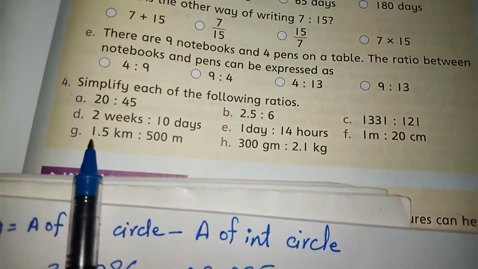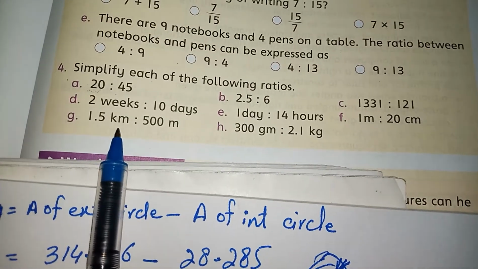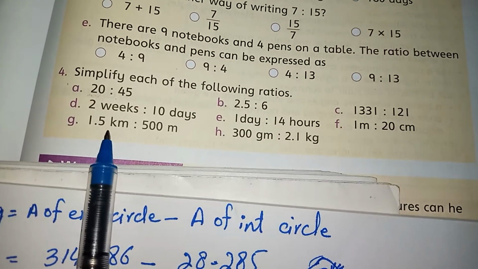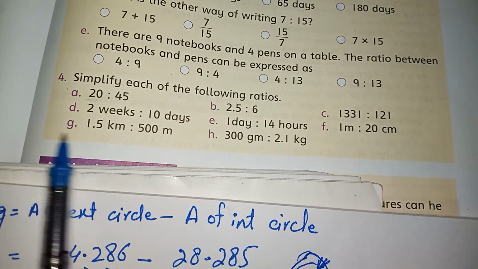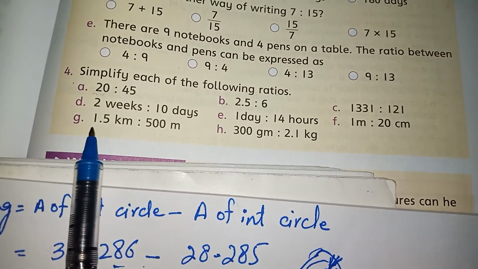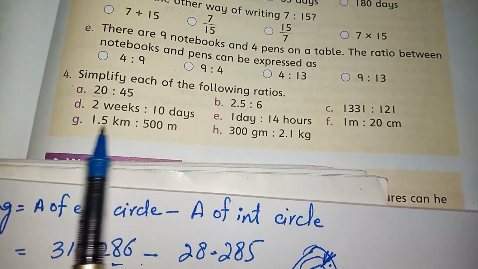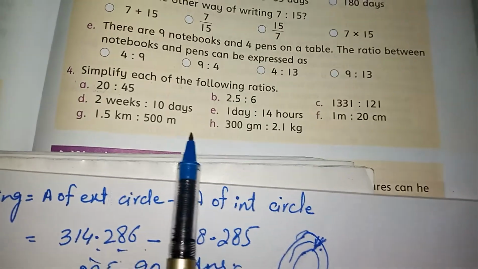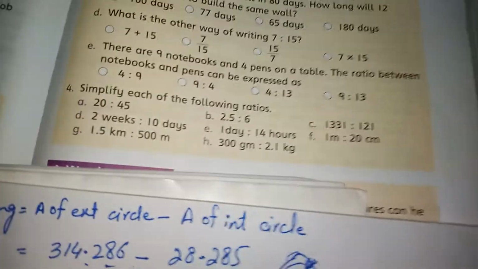If it is kilometers, first you have to convert kilometers into meters, as we have done in the previous chapter number 5, how to convert meters into kilometers and kilometers into meters. Then you will do the cancellation.